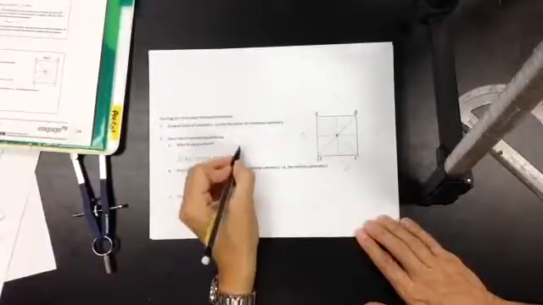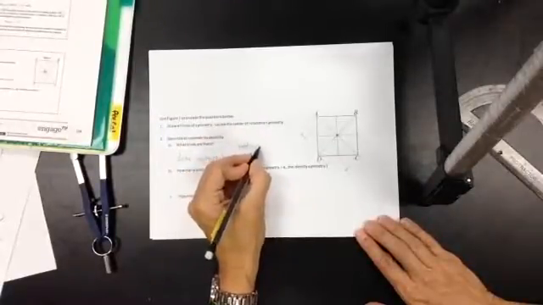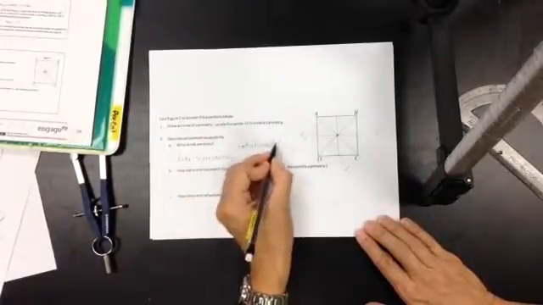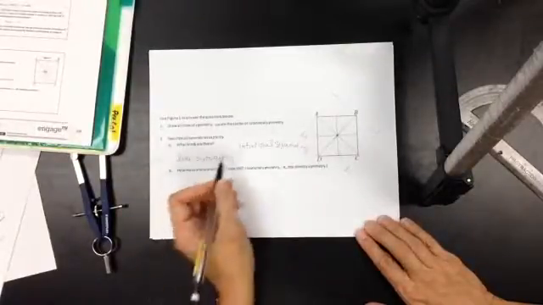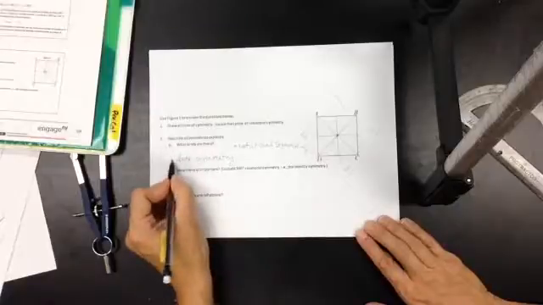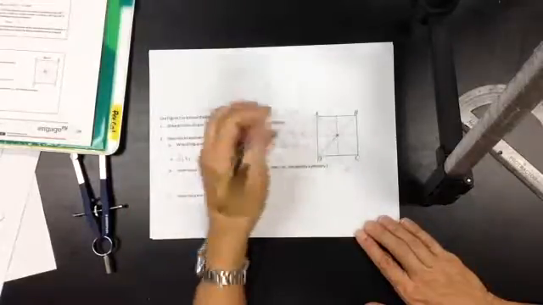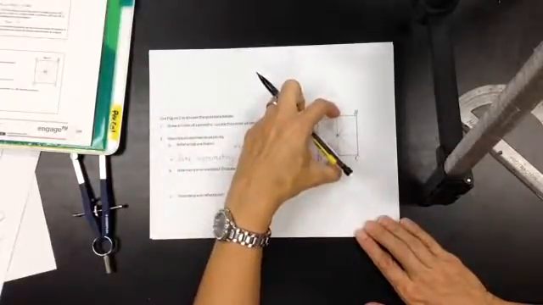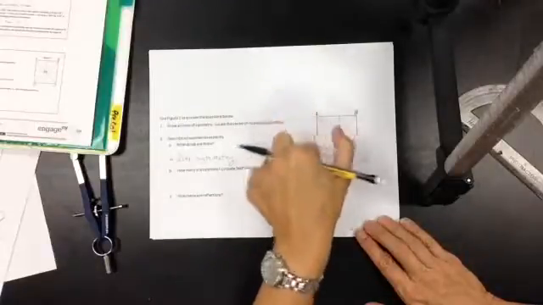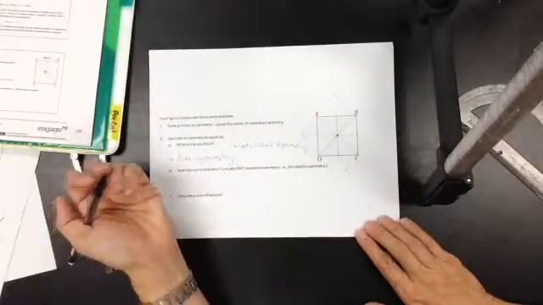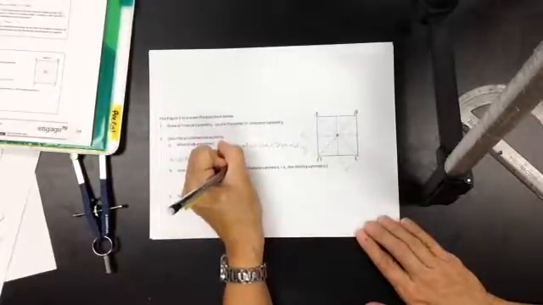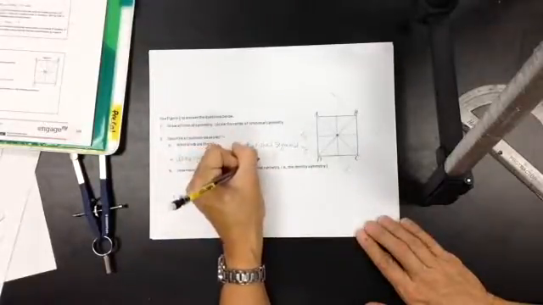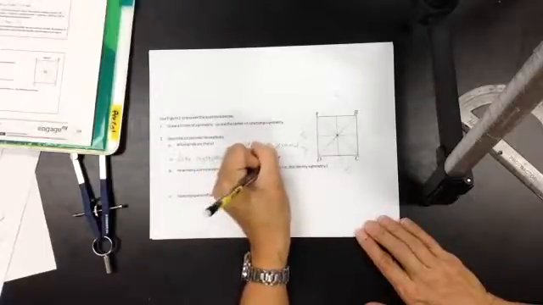I have rotational symmetry. 1, 2. So if I take the shape and rotate it 45 degrees, it would look the same. Okay, it would be back on itself. And then we also have the identity symmetry.